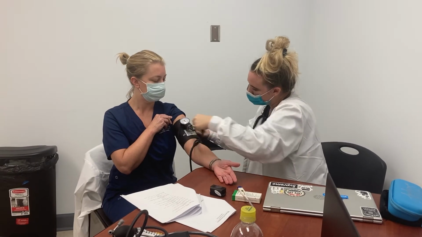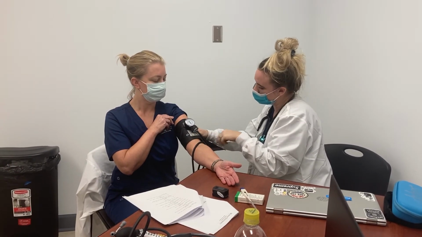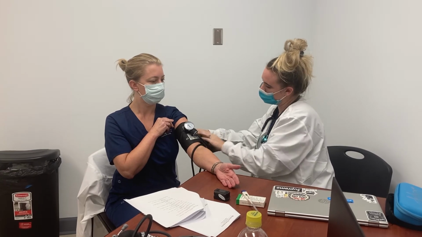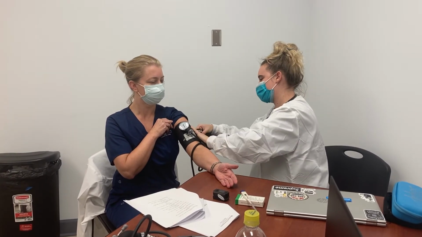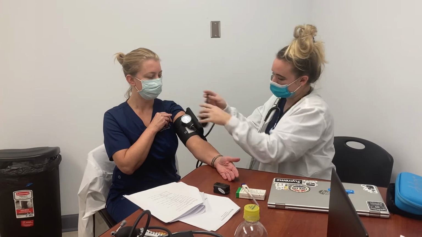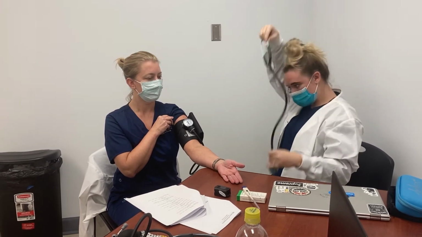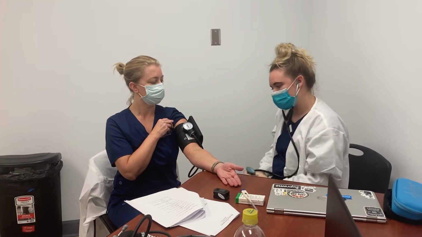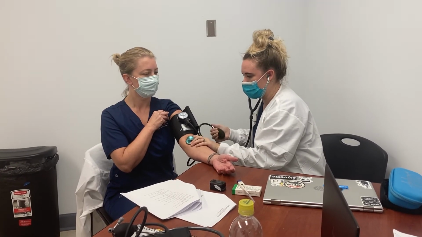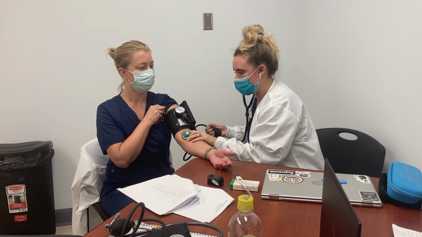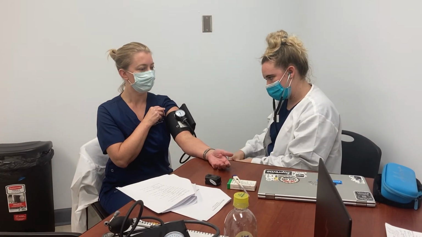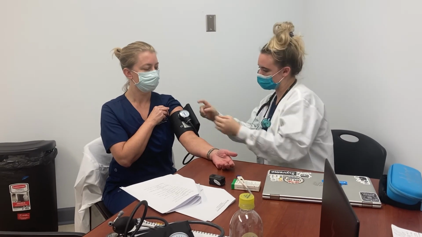So I'm going to align this arrow with your brachial artery. Just going to palpate here. Okay, so I can feel your brachial artery. You do have a pulse, which is great. I'm going to put on your blood pressure cuff. It is approximately 1 inch above the antecubital site. And I'm just going to pump this up. It shouldn't hurt you. It's just going to get a little tight. All right, I have 120/80, which is perfect because a normal blood pressure is 120/80.